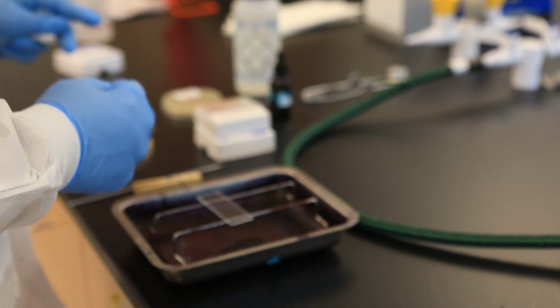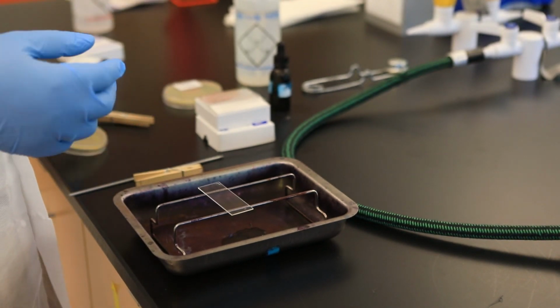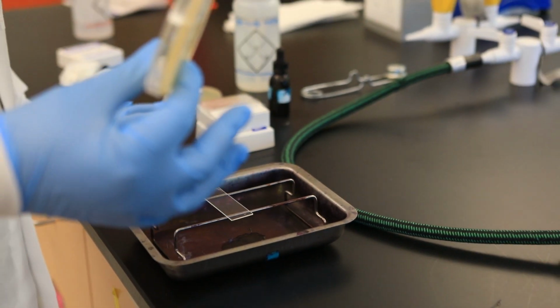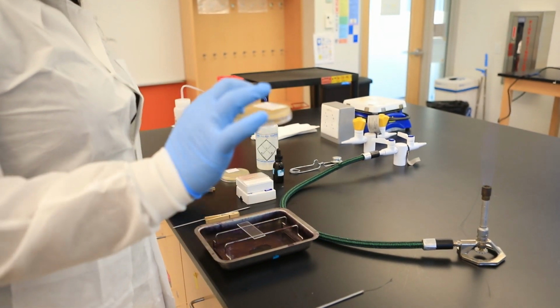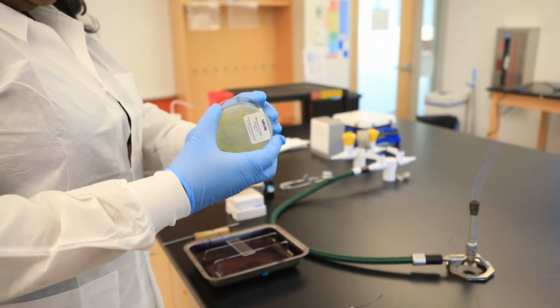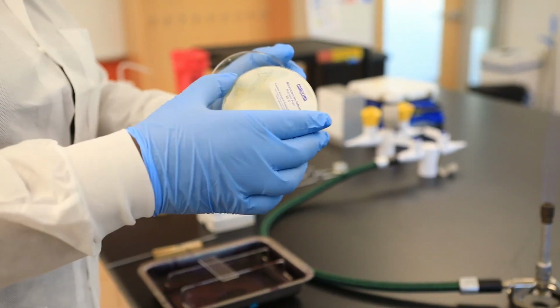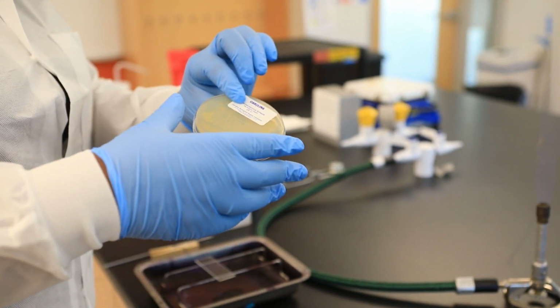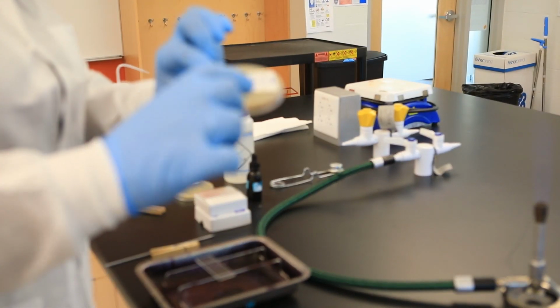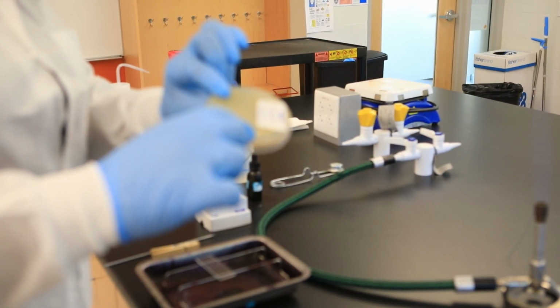Okay. Next, remember, there are different types of media. There's media that's solid, there's media that's liquid. So remember, we're taking this bacteria, because you can see the bacteria growth. For this particular bacteria, the colonies grow yellow, the color's yellow. So the bacteria is growing on a solid surface, which is the agar.